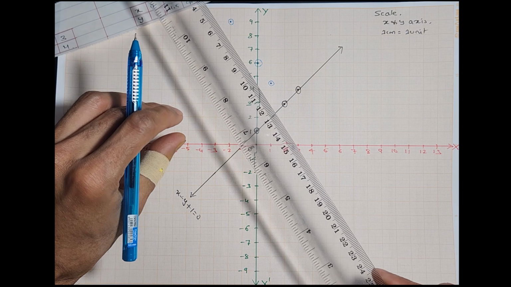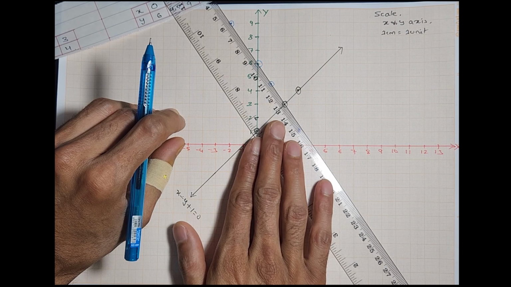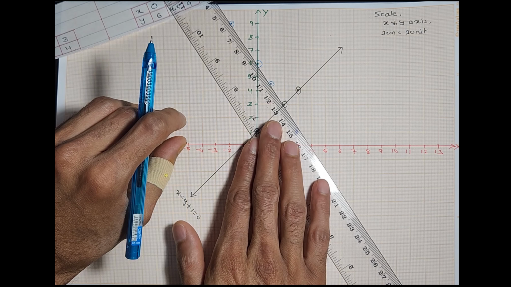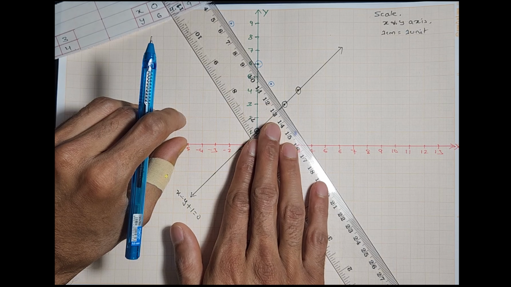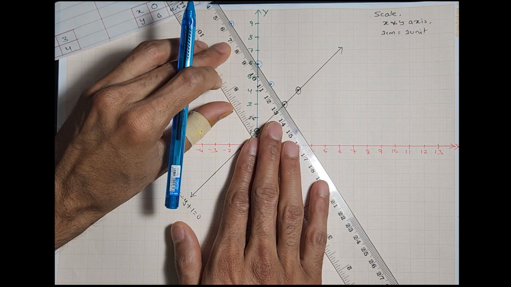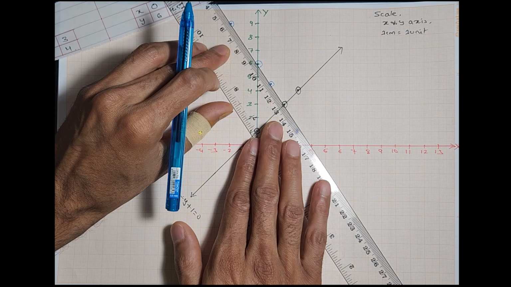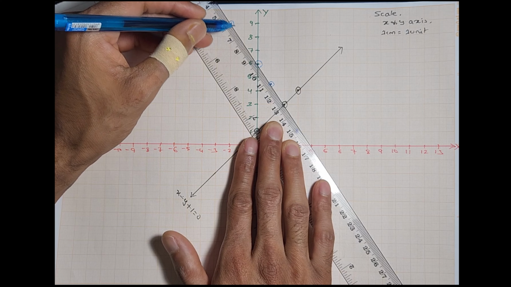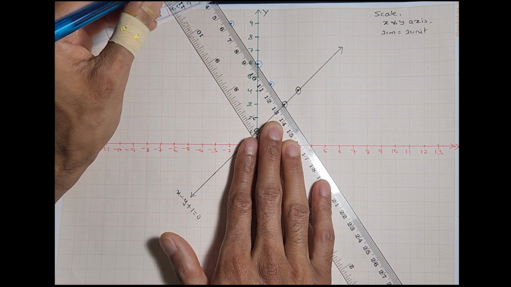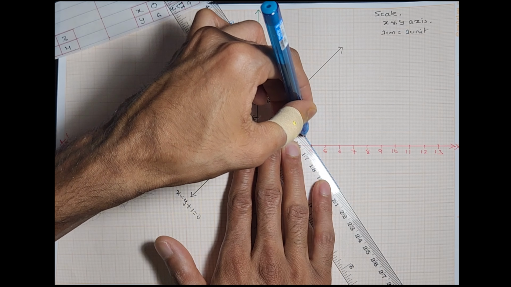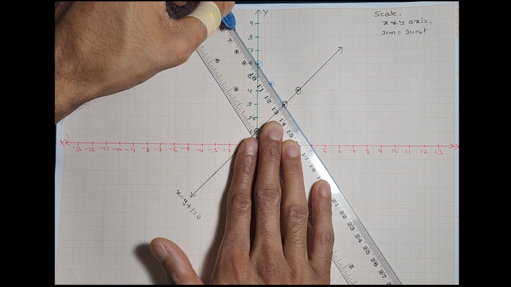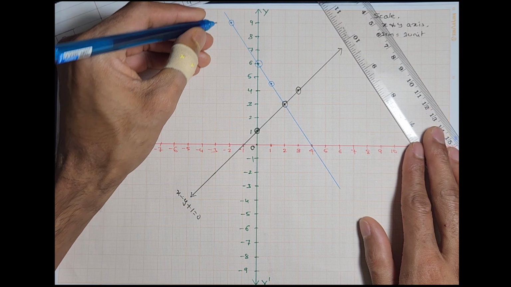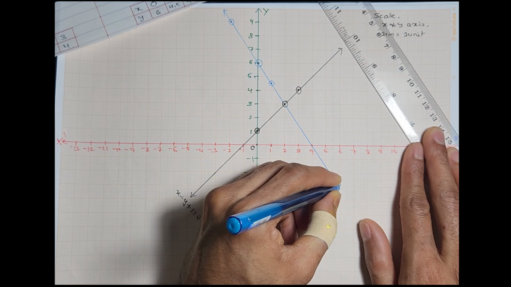Now take a scale, keep it properly, and let us join it, okay? Make sure the line passes through all the 3 points. In case these 3 points are not on a straight line, it means we have done some error, okay? So let us join it, okay? So let us make an arrowhead.